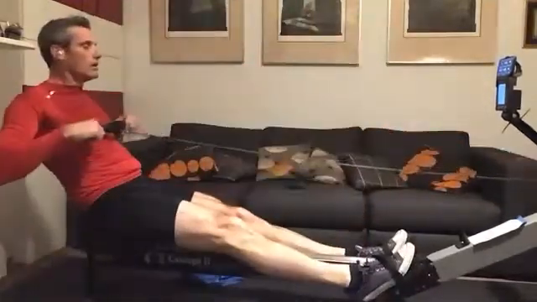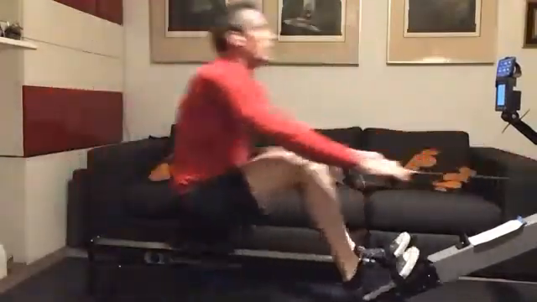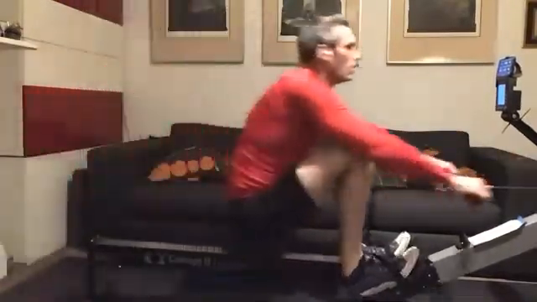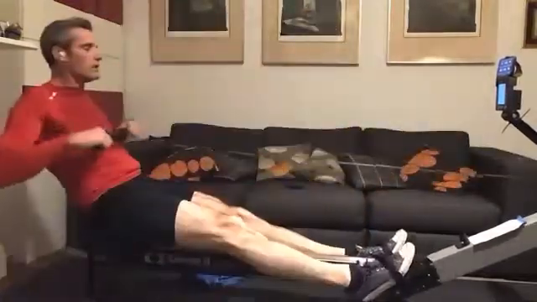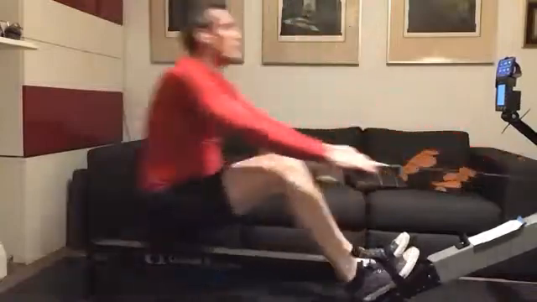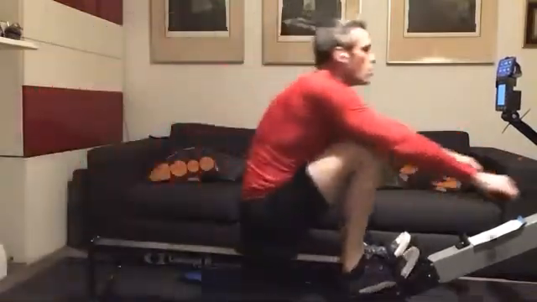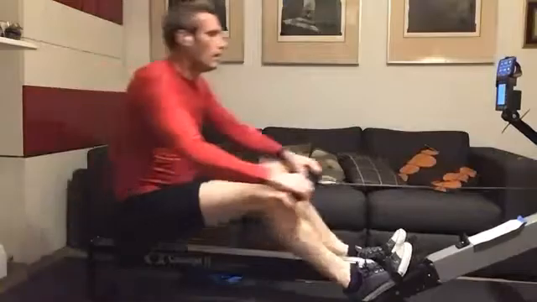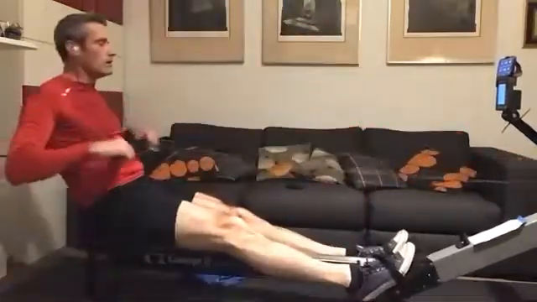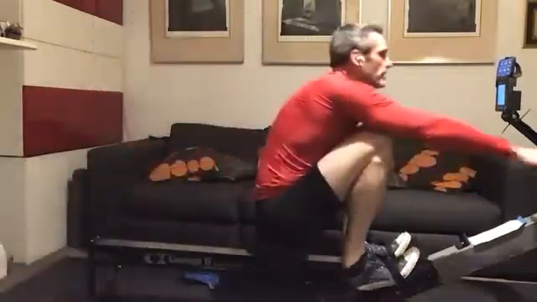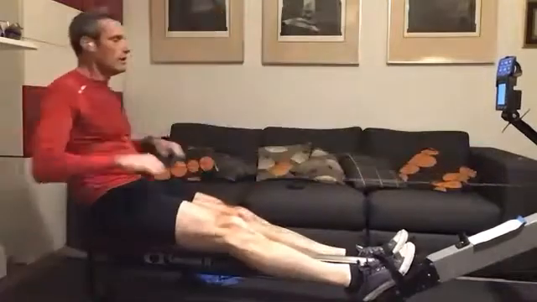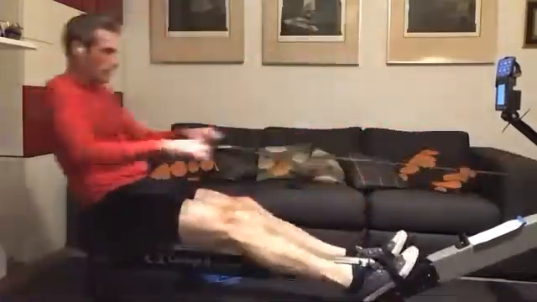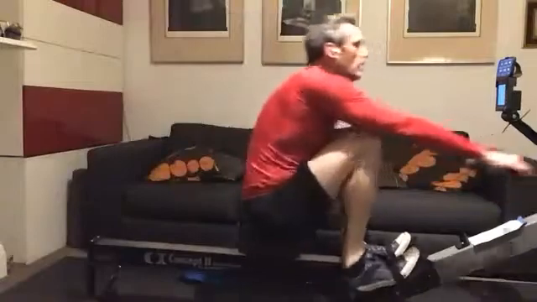Make the drive coordinated, so you're keeping it out of your arms as long as you can. Focusing on the legs and the backs, all the big muscles. Good posture at both ends of the drive, so you're not slumping at the release and you're not collapsing over the feet.